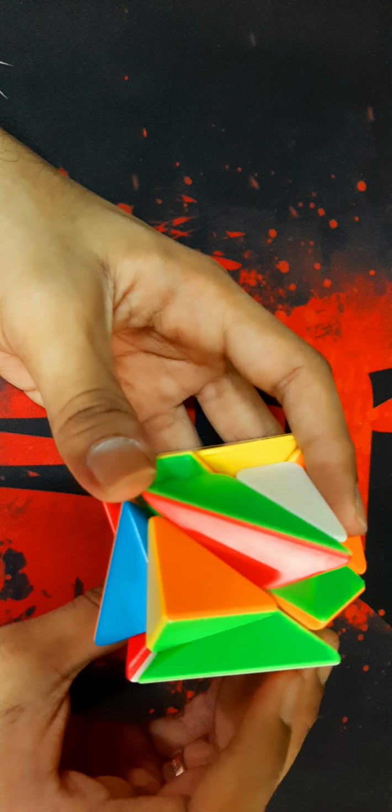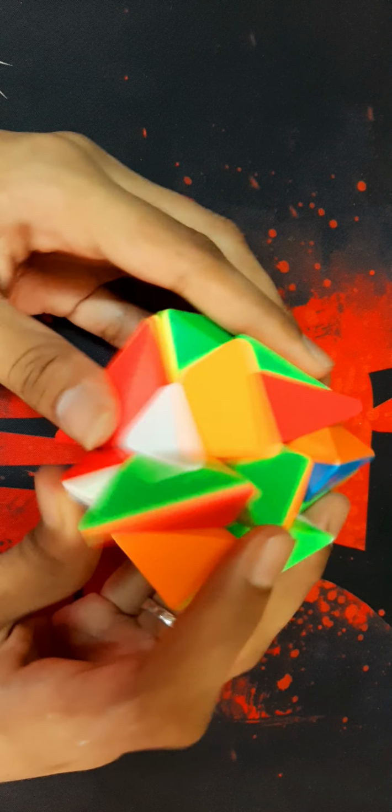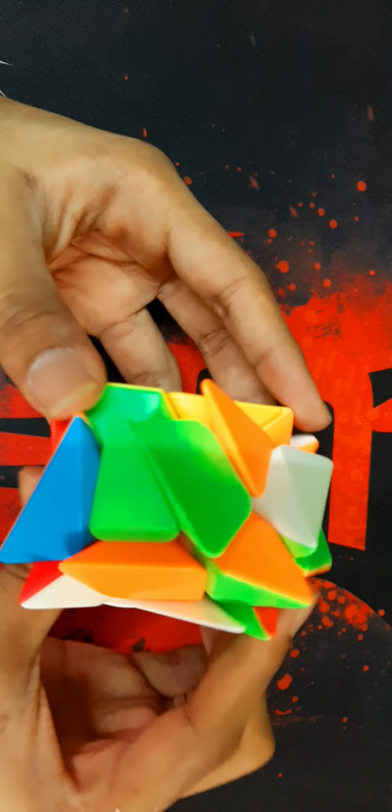Okay, now let's see what will happen, right? So let's turn in this side, and this side, right? It will match. No, it will not match. So let's press this side.